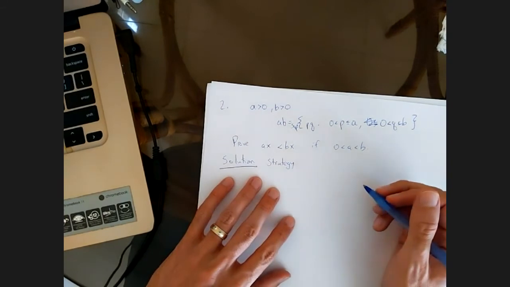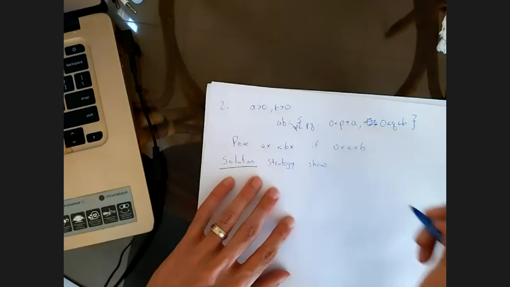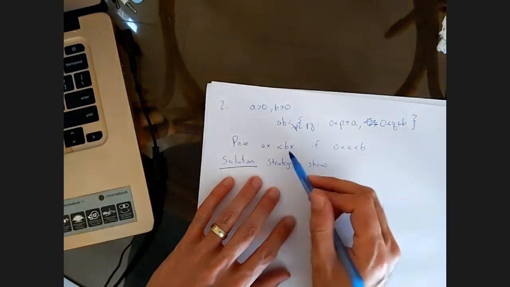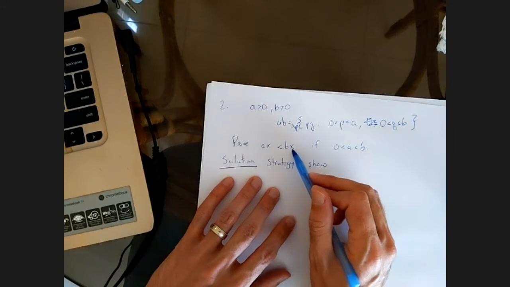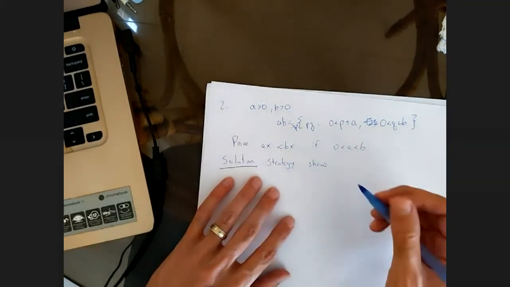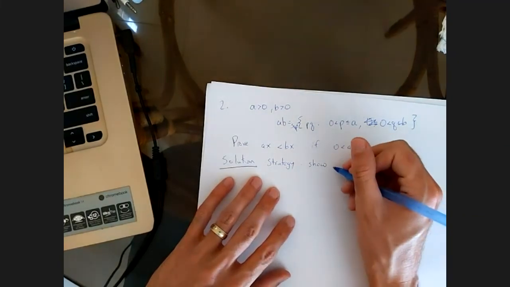So one strategy for that is to show that any upper bound for BX is an upper bound for AX.